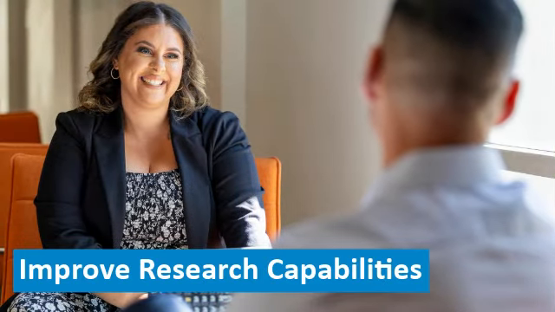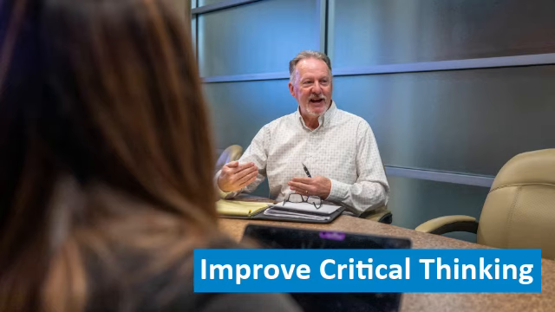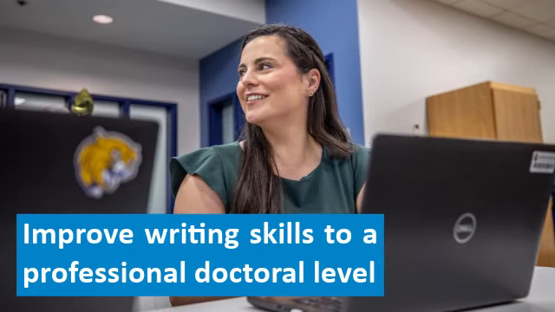So all of the DBA program courses are designed to accomplish three things. Number one, improve research capabilities, preparing the students for high-level research capability, both to complete their dissertation and to solve problems in their organizations. Two, to improve critical thinking and the application of theory to real-world problem solving. And three, to improve their writing skills to a professional doctoral level.